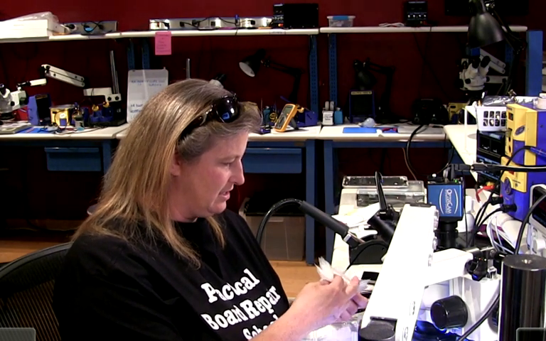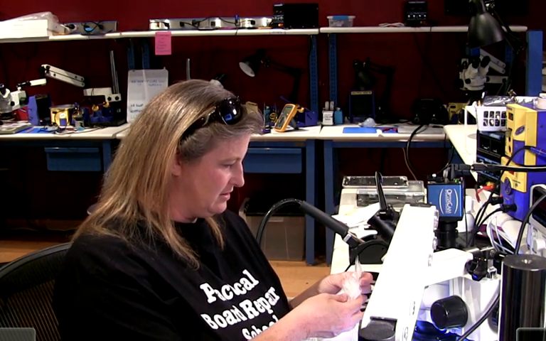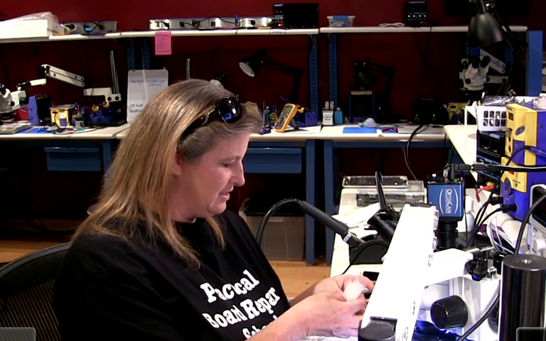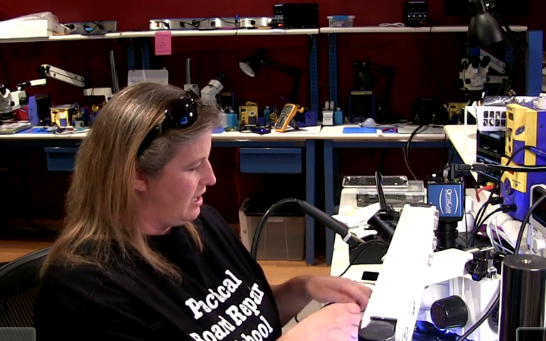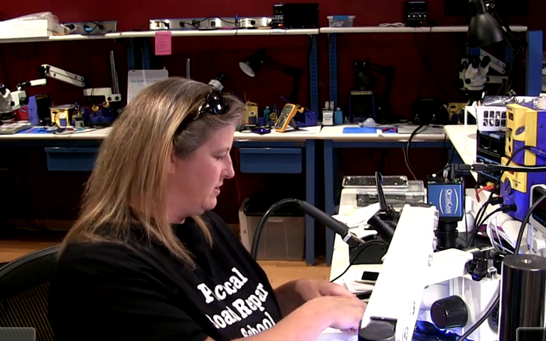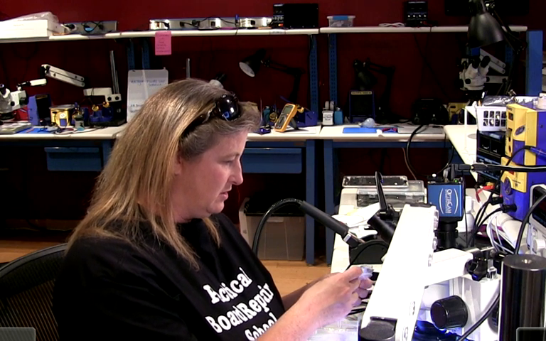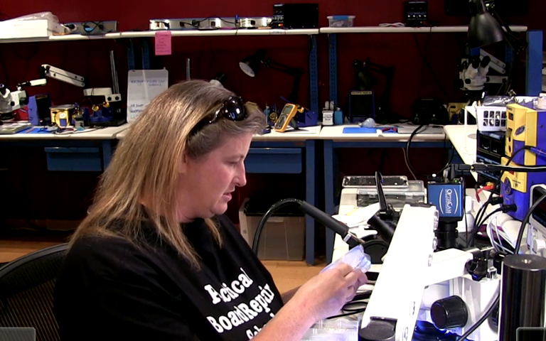So Jason is selling Mark's kit through his website, and I really like it because it has every common connector, every common chip that you need, and then I just refill it as I go. He did a great job labeling them.